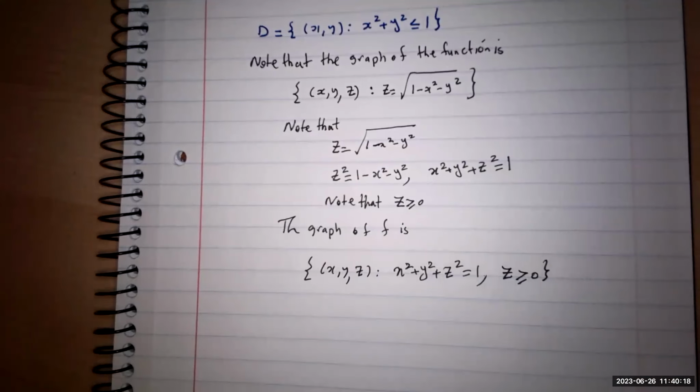Any question? Can you describe this one for us? Any suggestion? x squared plus y squared plus z squared equal to 1 with the condition that z is greater than or equal to 0.